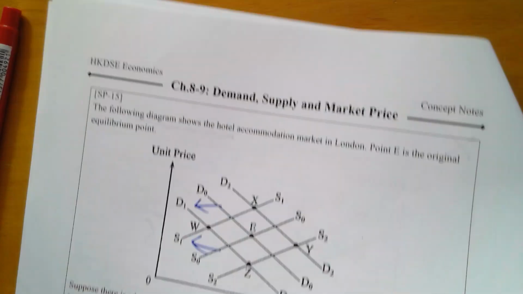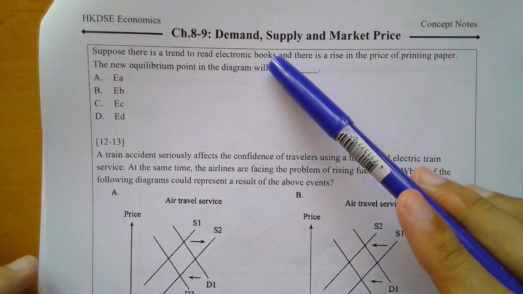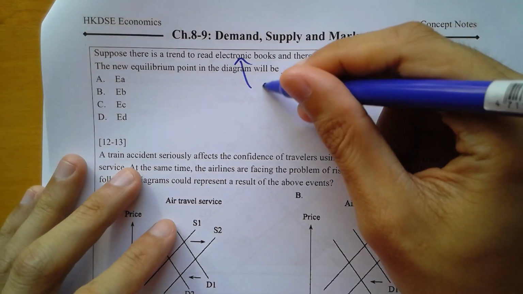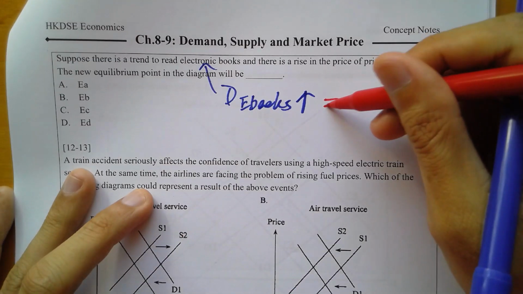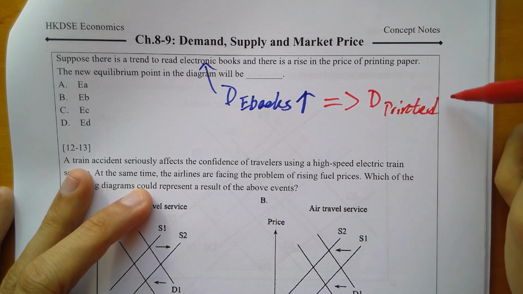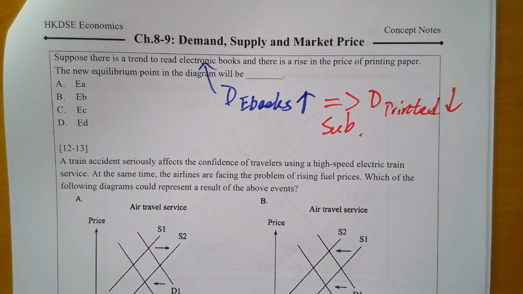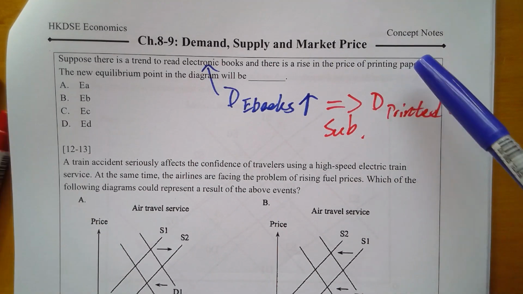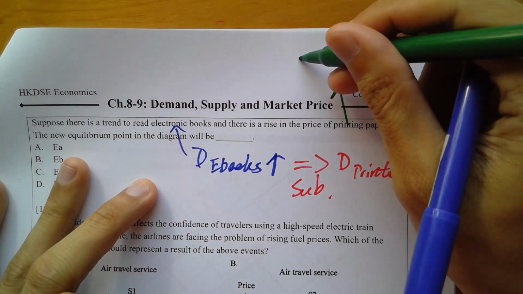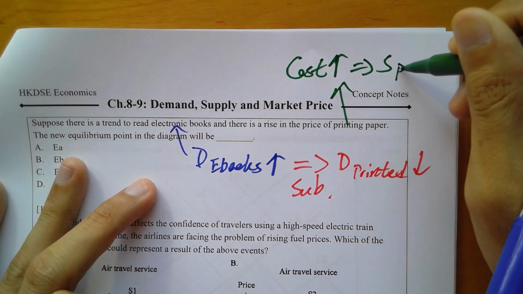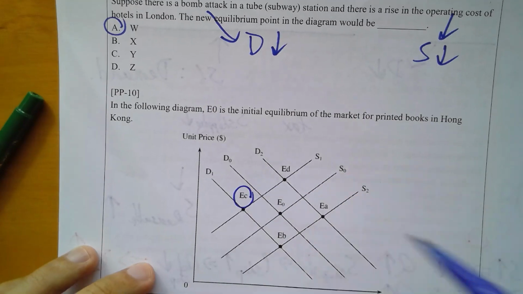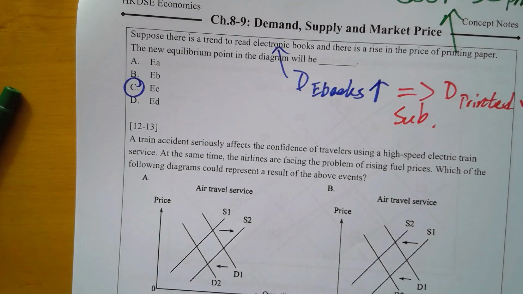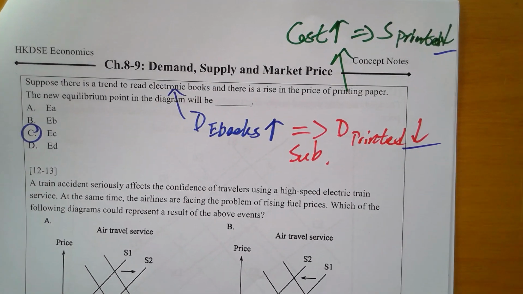Original equilibrium. Let's see. Now, printer books in Hong Kong. Suppose there is a trend to read electronic books. What does that mean? When you read electronic books, demand for electronic books increase. That means demand for printer books will decrease. Why? Substitute relationship. And there is a rise in the price of printing paper. What does that mean? It means your cost increases. So supply of printed books will decrease. Decrease. So the only answer we can have is easy here, C. Both drop and drop.